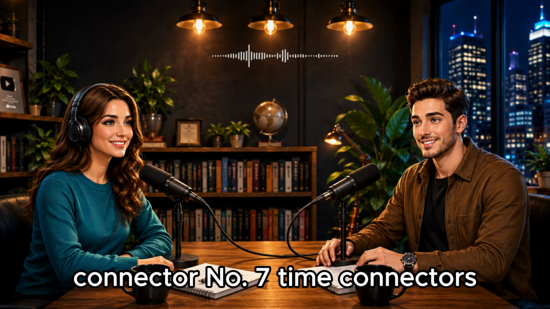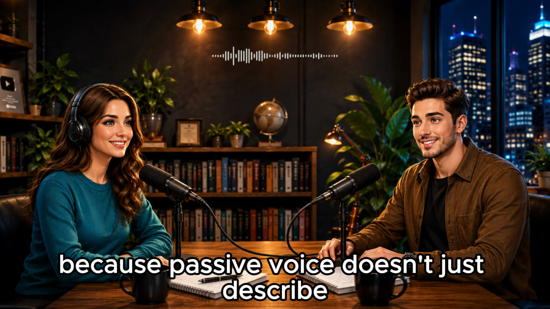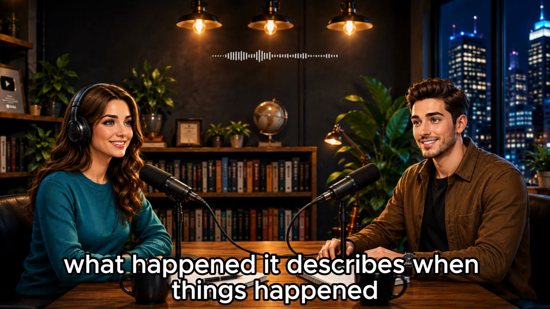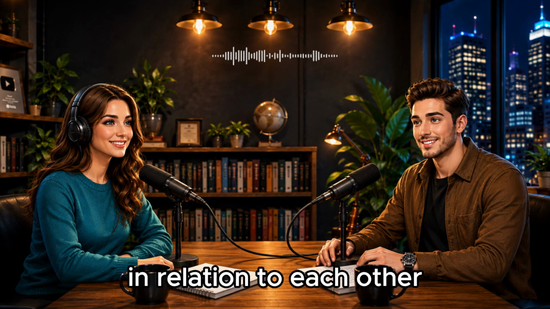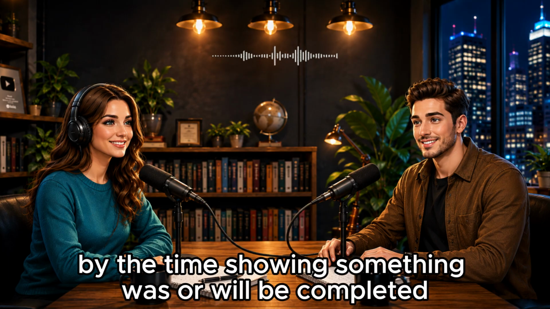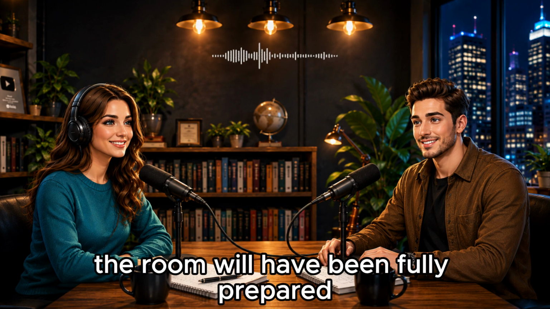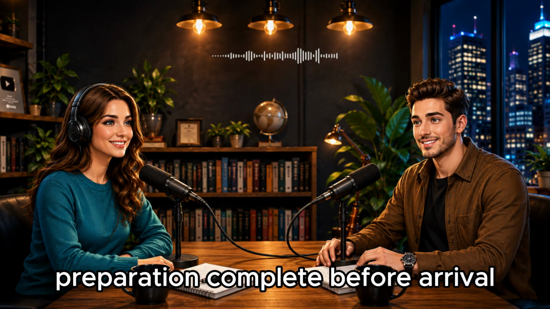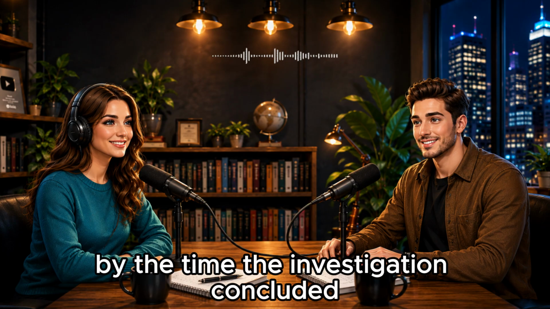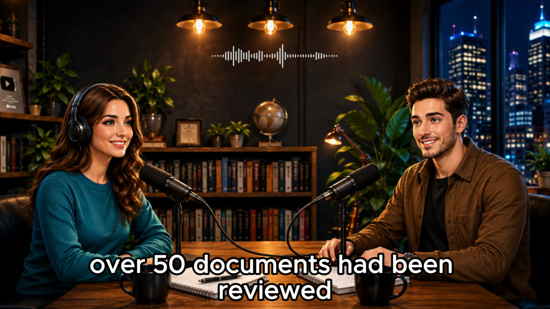Connector number 7, time connectors, because passive voice doesn't just describe what happened, it describes when things happened in relation to each other. By the time, showing something was or will be completed before a specific moment. By the time you arrive, the room will have been fully prepared. Preparation complete before arrival. By the time the investigation concluded, over 50 documents had been reviewed.